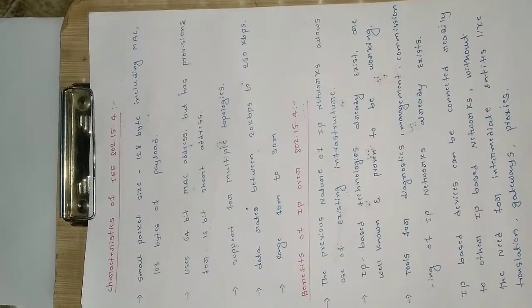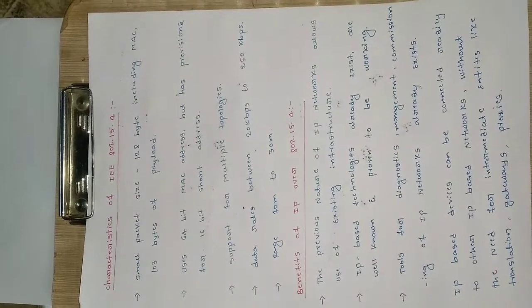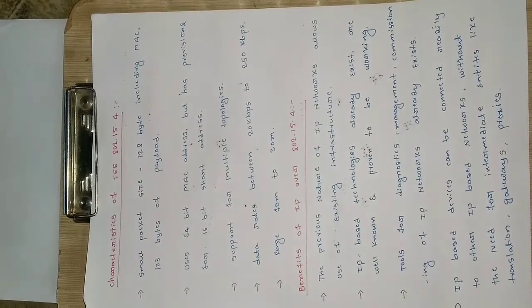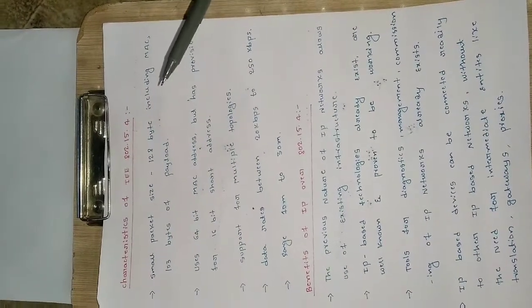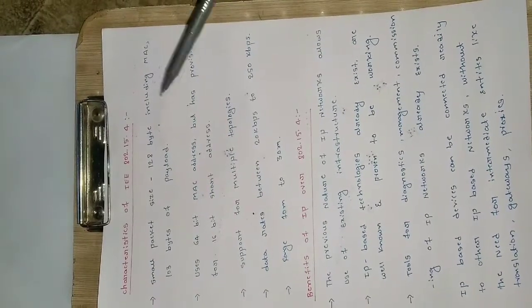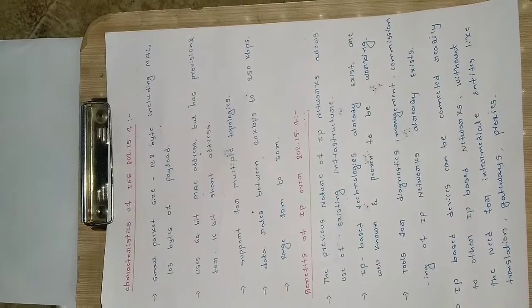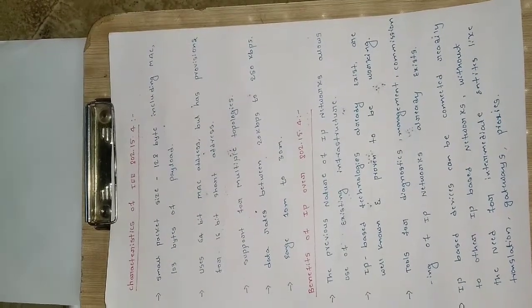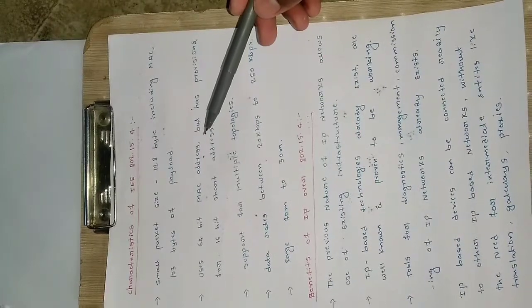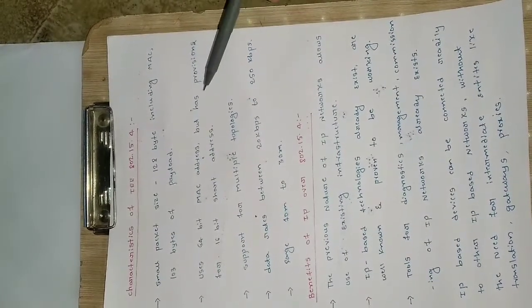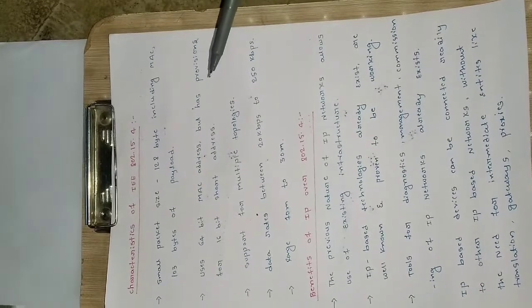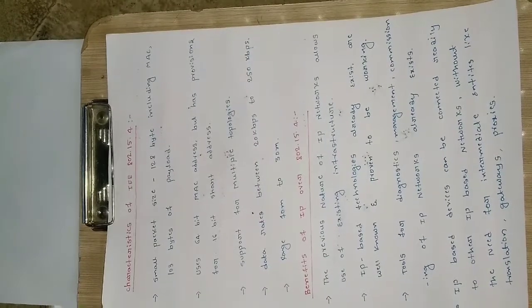The first characteristic says a small packet size of 128 bytes including the MAC, as well as 103 bytes of payload. So the packet size in this protocol is 128 bytes, which consists of 103 bytes as the payload. The next point says it uses a 64-bit MAC address but has provisions for 16-bit short addresses also. So it basically uses the 64-bit media access control address, but it can also use the 16-bit short address if the end node is very limited in power and in terms of processing abilities.